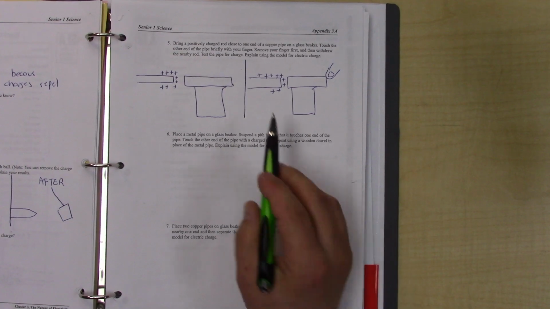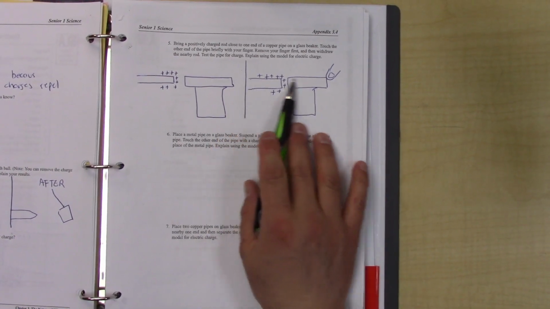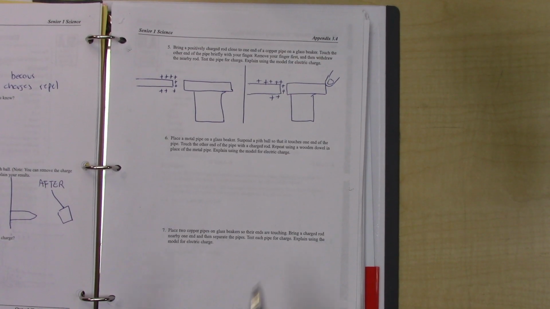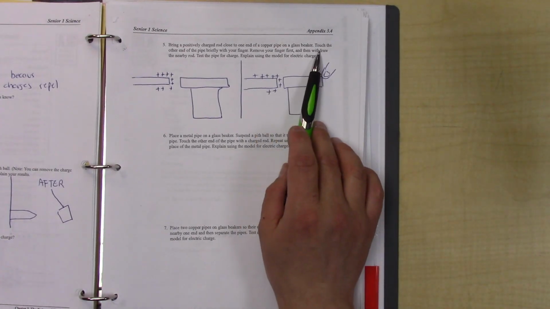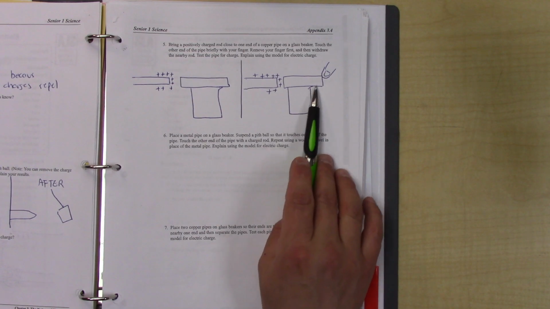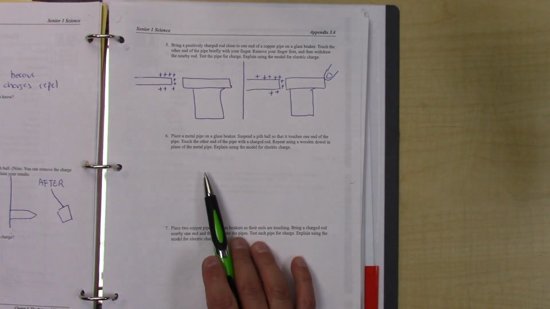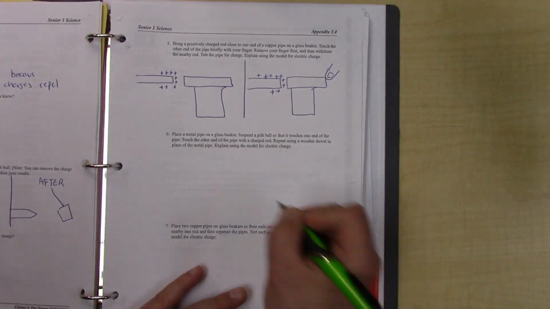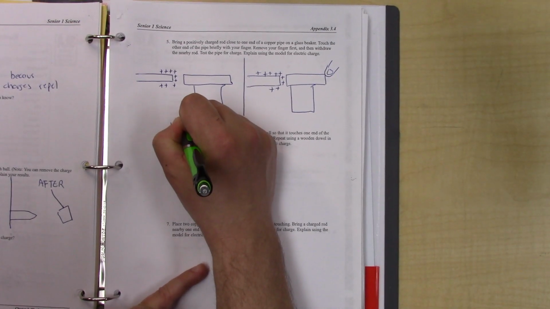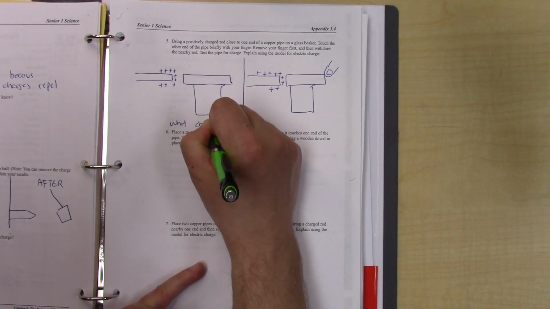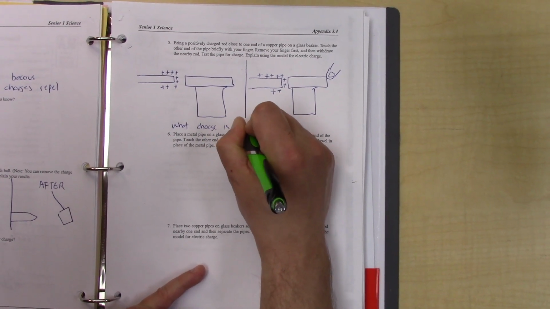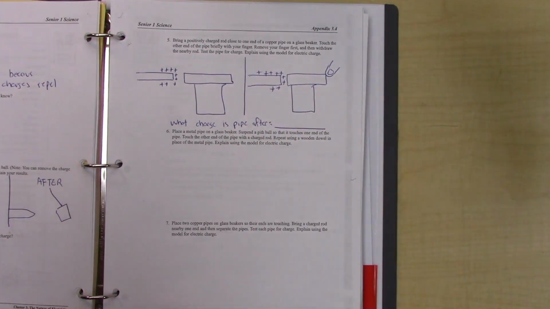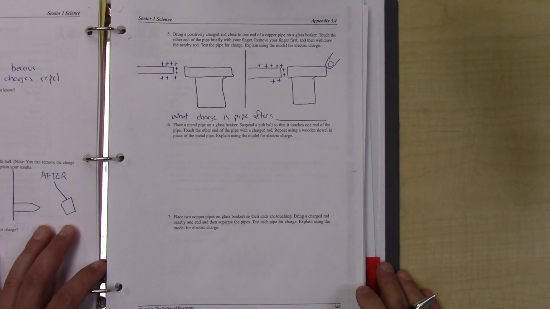What happened here? What do you think happened? Negatives are repelled. What do you think just happened? What did the electrons do? Draw that. So draw what happens to the electrons here and test it for charge. Well, we can't do that, so you obviously can't test it. But say, what charge is the pipe after? Tell me what your guess is there, okay?